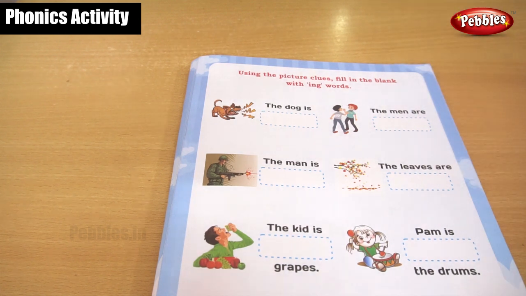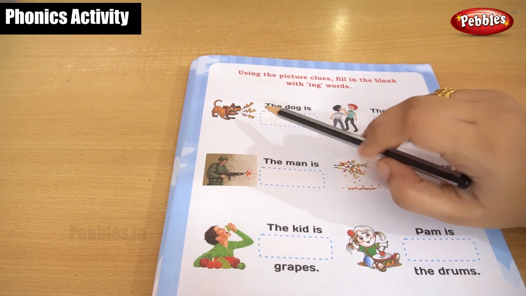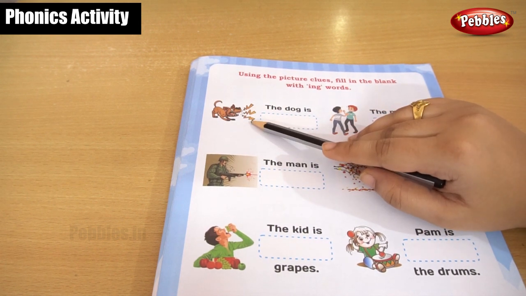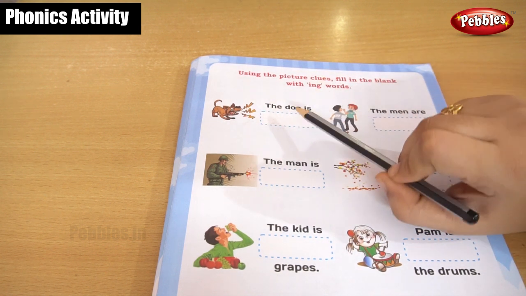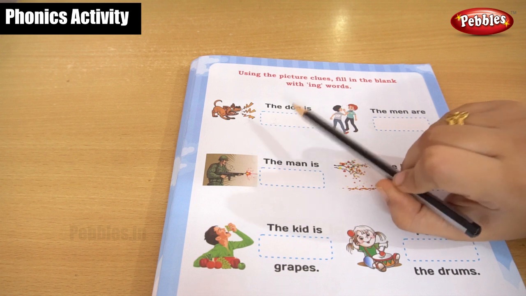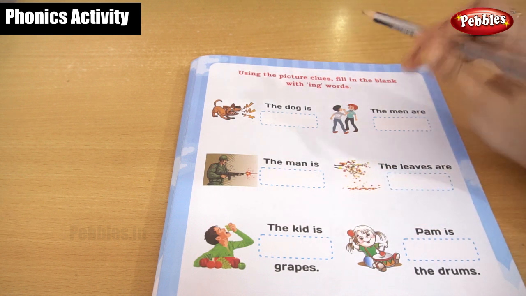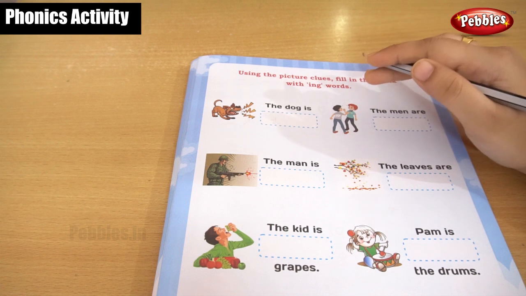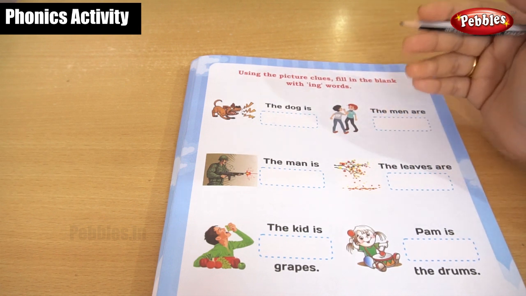Okay, children. First step. This is a 3-step process. First step, we want to identify the picture first. Then we want to get some idea what the word actually is that goes in the box. Then we are going to add the ing to the word, which we are going to write in the box. If you don't understand, let me do one exercise, then you can understand it much better.